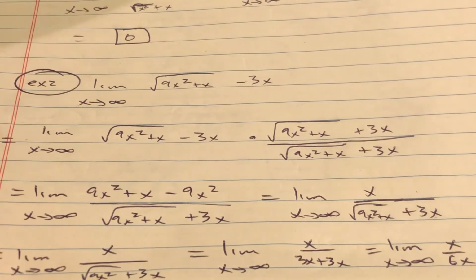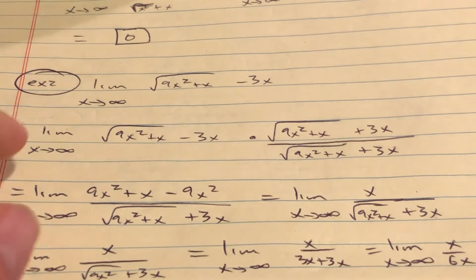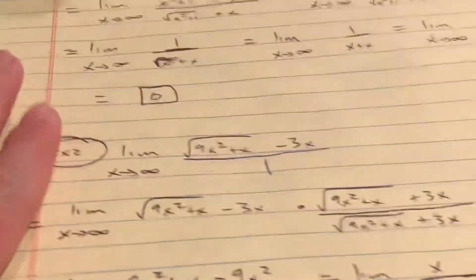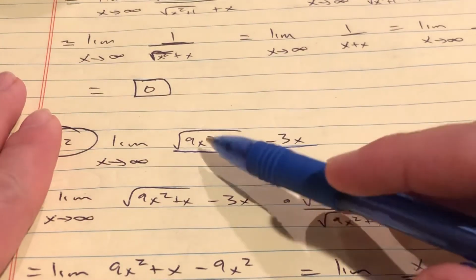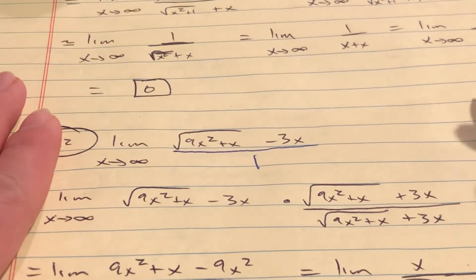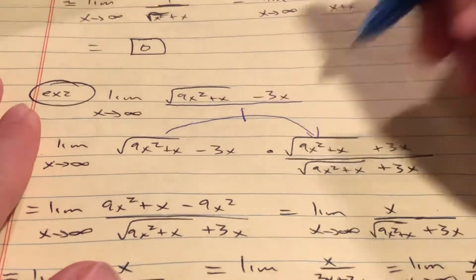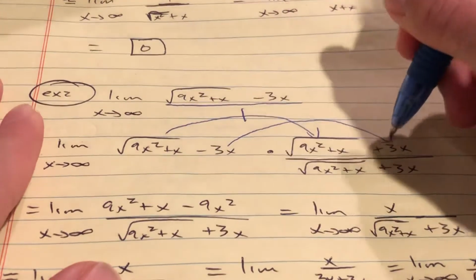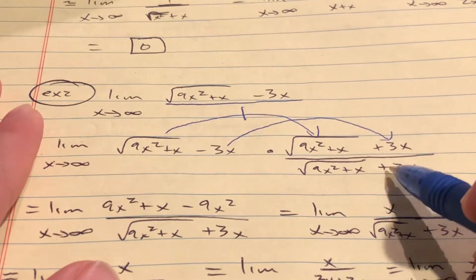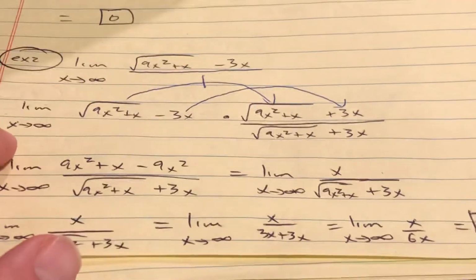All right, so take a look at this one, and before you write x equals 0, it is not x equals 0. We are going to do the same exact approach here. We're going to call this over 1. I'm going to multiply the top and the bottom by the square root of 9x squared plus x plus 3x. Top, bottom. When I do that, it's going to be 9x squared plus x minus 9x squared, all over the conjugate. 9x squared plus x minus 9x squared is x over that.